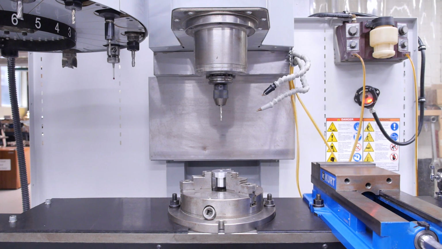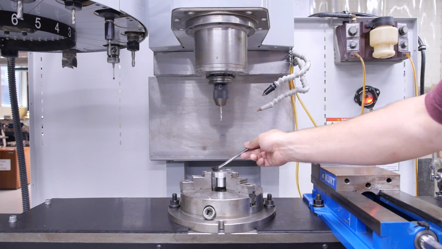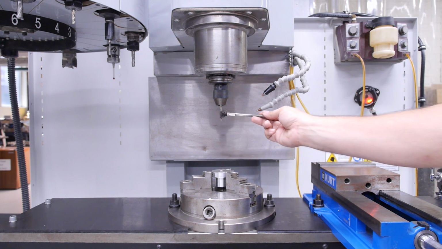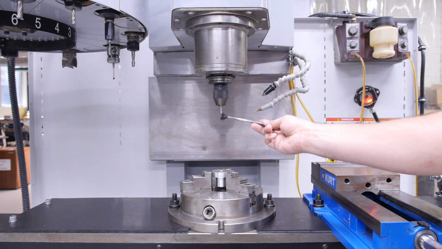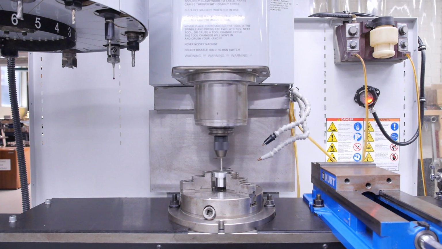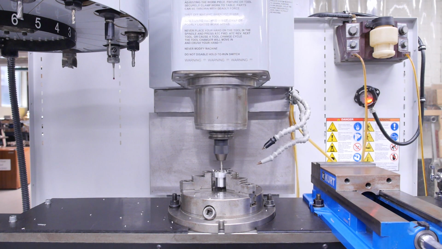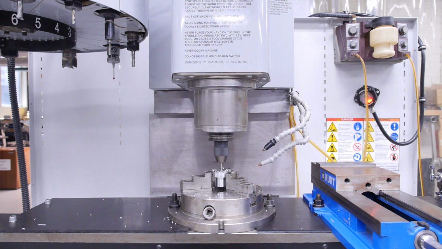Before continuing, add a generous amount of oil to the top surface of the part and the drill bit itself. Press cycle start to continue program operation. Mention that we still have to peck drill for chip evacuation even though we're using a CNC machine.